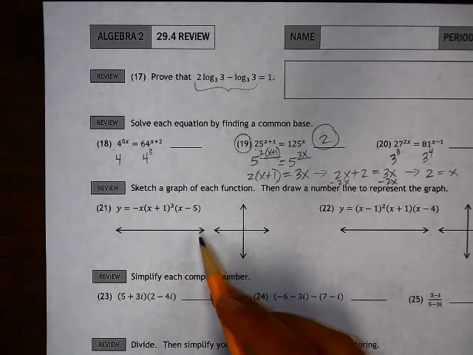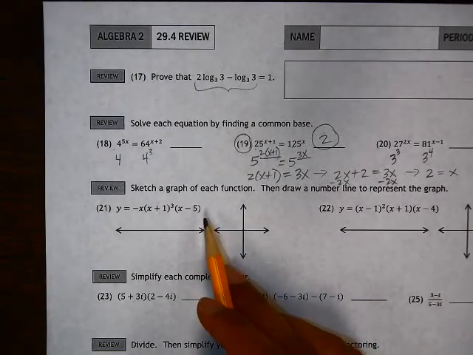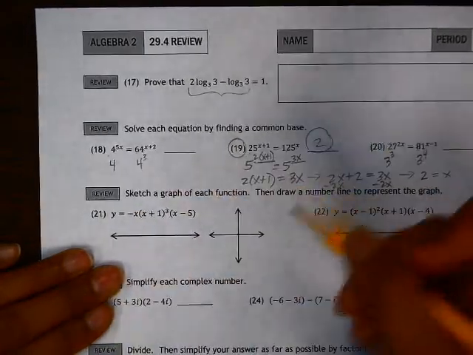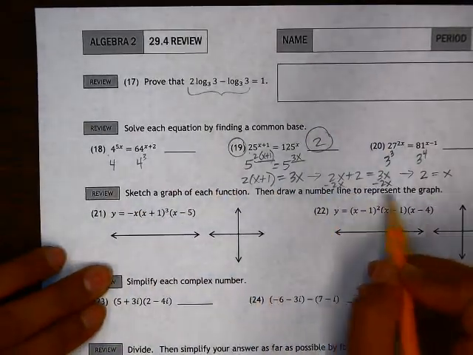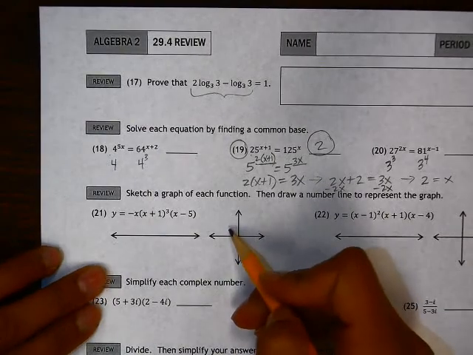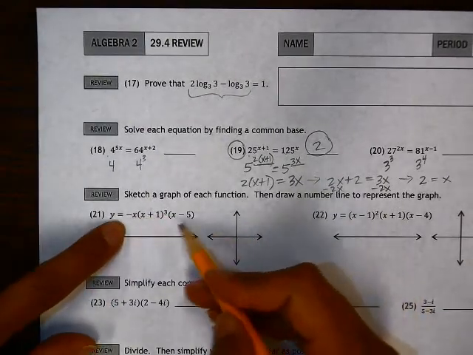All right, in 21 and 22, we need to sketch a graph of each of the functions. And then also draw a number line to represent the graph. So let's first start with looking at the equation and determining what the x-intercepts are.